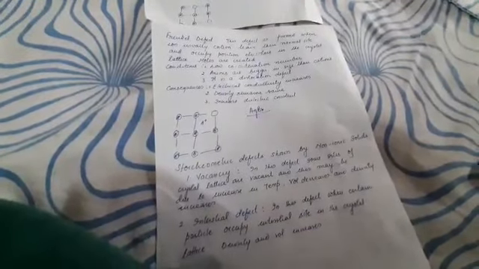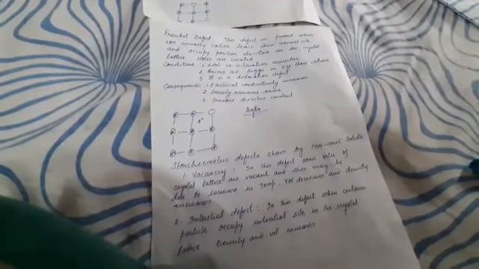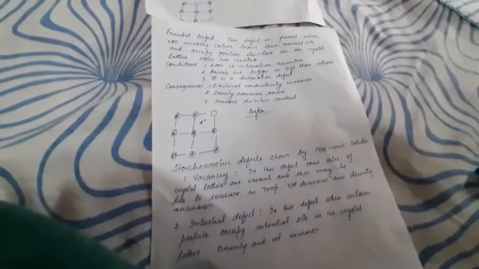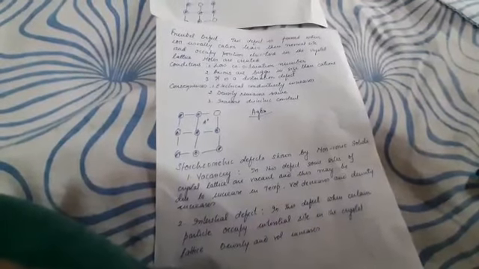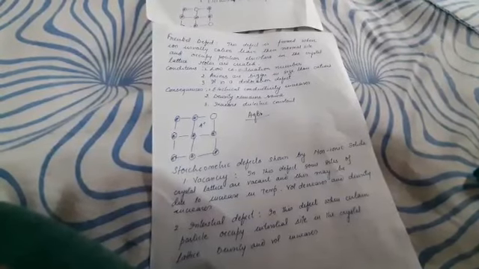Now see, non-stoichiometric defect is shown by non-ionic compounds. It is of two types, vacancy and interstitial defect. Vacancy, as you know, is when a hole is created. When a hole is created, what will happen? The volume will decrease and density will increase.